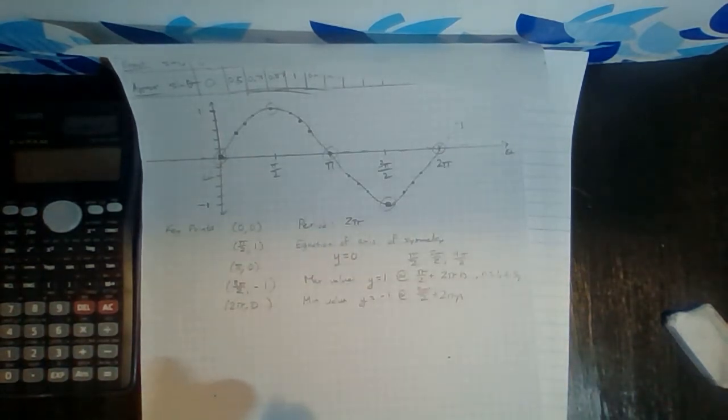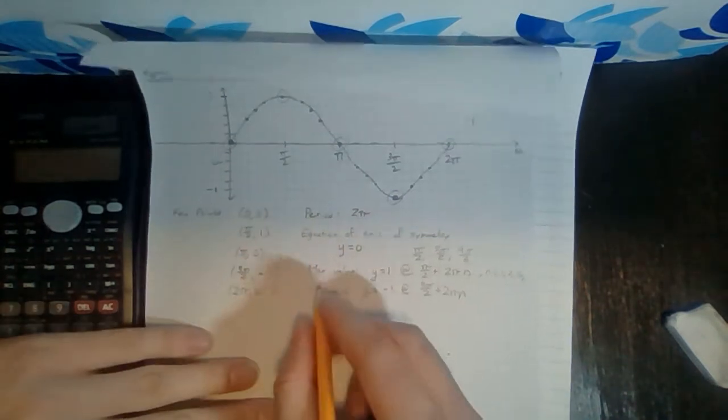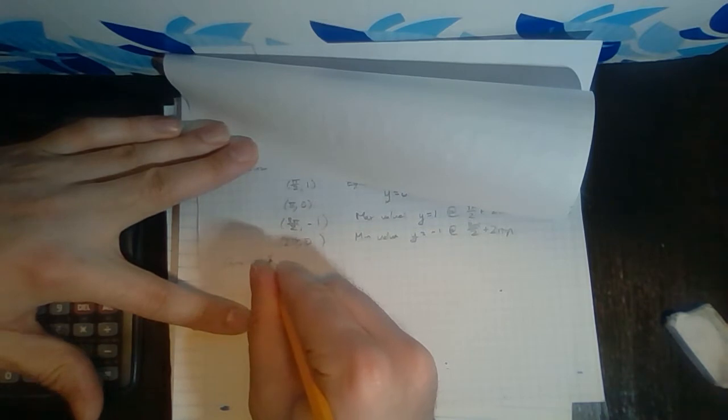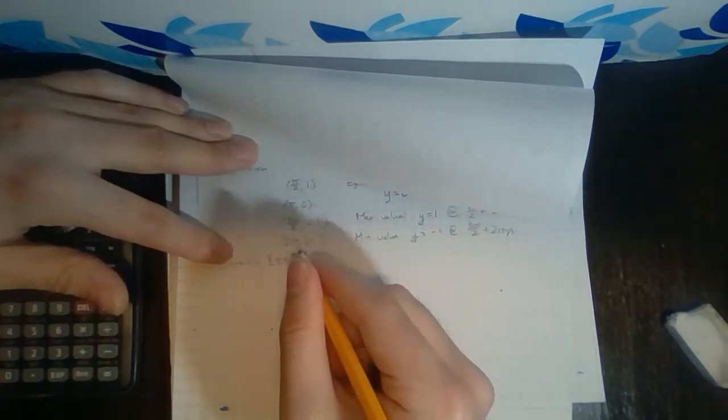And lastly, domain and range. Well, our domain: this function keeps doing the same thing over and over again. There's no points where we can't find a value. So domain is just going to be x an element of all real numbers.